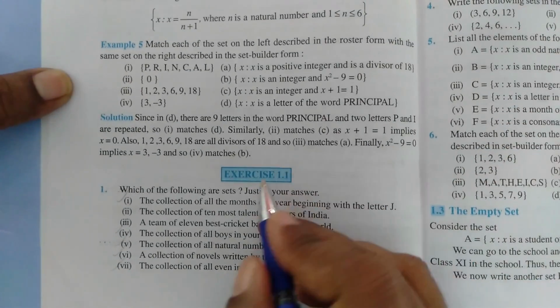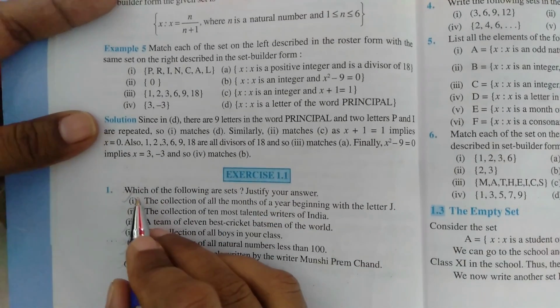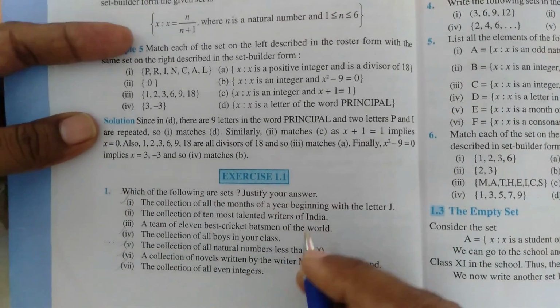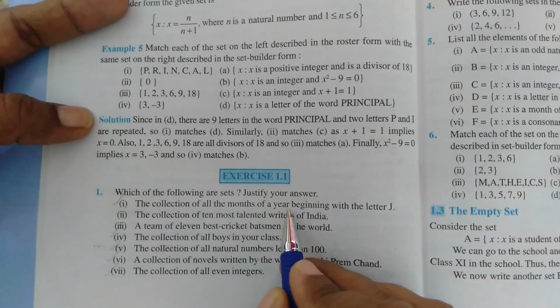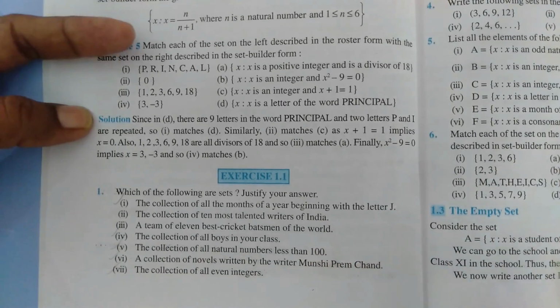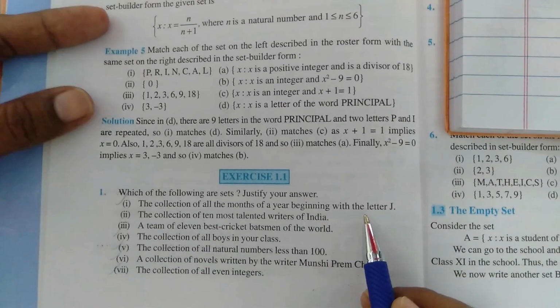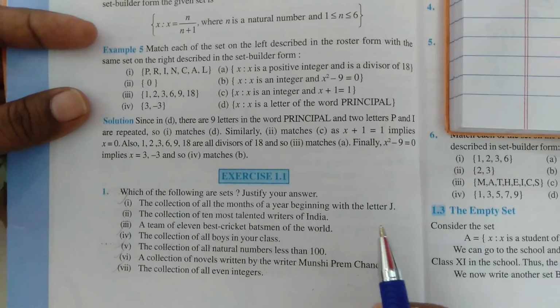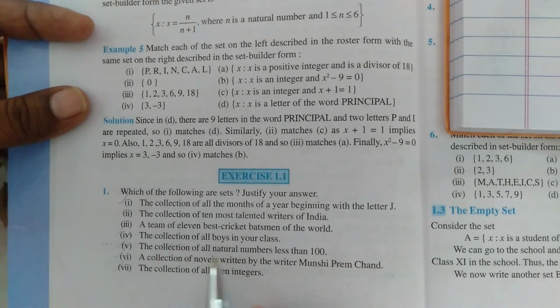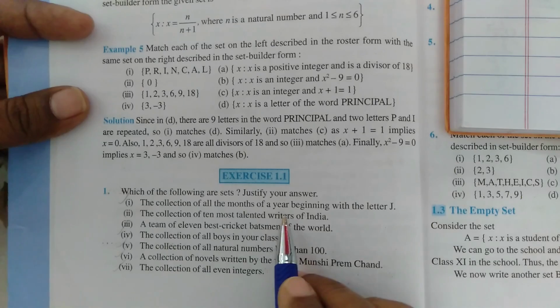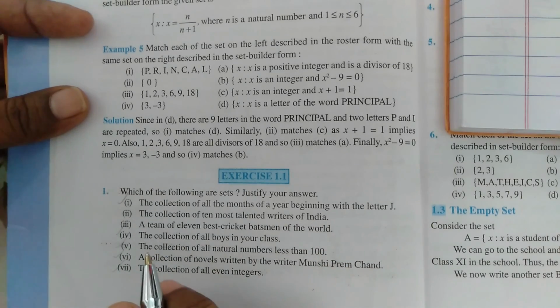Now let's go to exercise number 1.1. Here the first question says, which of the following are sets? Justify your answer. The first one is the collection of all months of a year beginning with letter J. You know the months of the year. We have January, okay, January starts with J. February, March, April, May, June and July. And then August, September, October, November, December, those months do not start with the letter J. So there are only 3 months which are starting with letter J. So January, June and July.